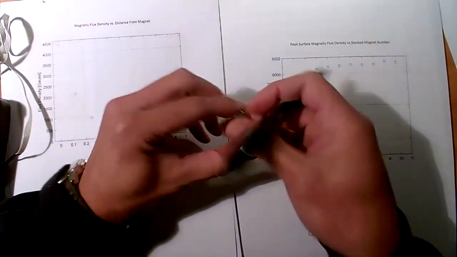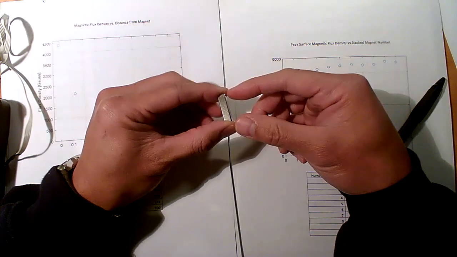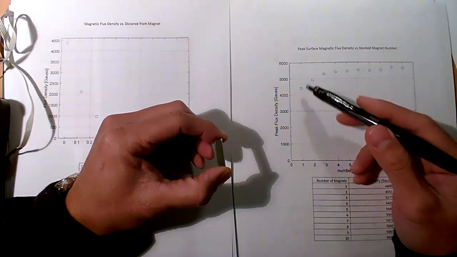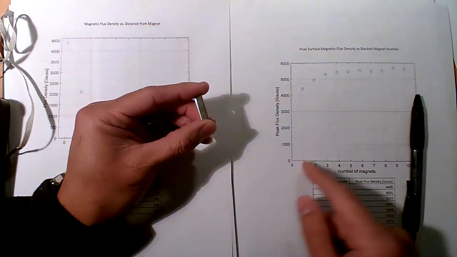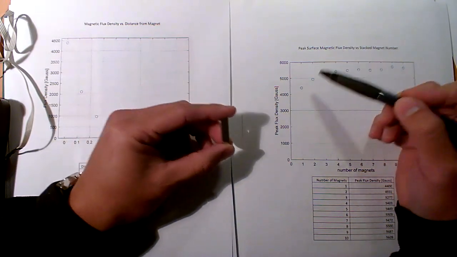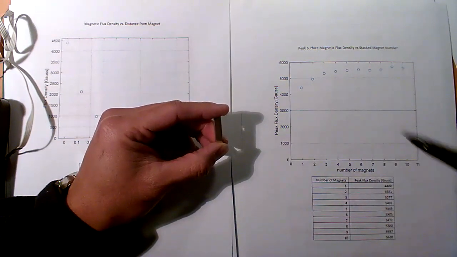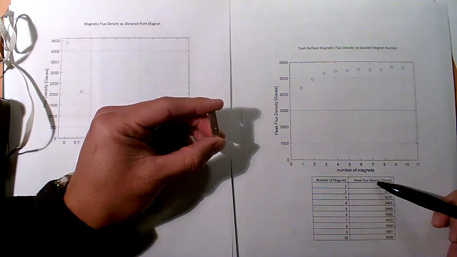The other little experiment I did this morning was to look at what happens if you stack magnets. If I take a magnet and put another magnet, will I get a stronger flux density? Yes, you will, but I wanted to plot how much stronger. So I stacked up to 10. And you can see you don't double. It's not like I get 8,000. I have one magnet and I'm measuring about 4,000. I put a second magnet, I just stack it and measure, and this is the peak flux density at the surface.